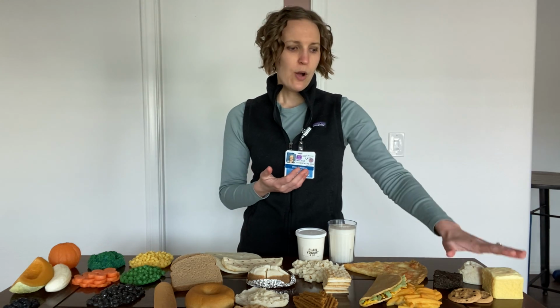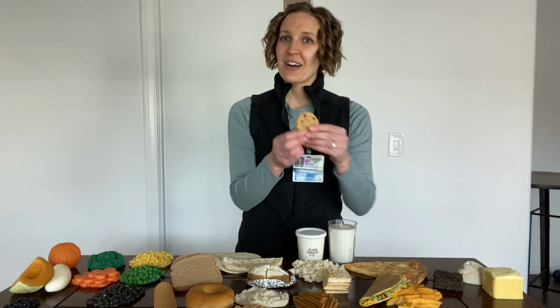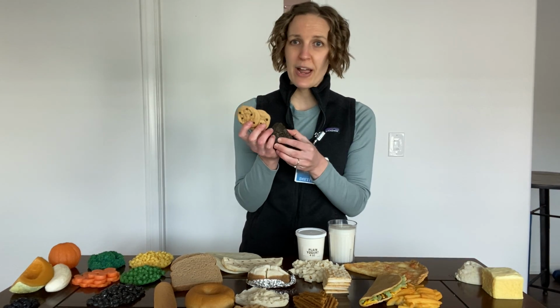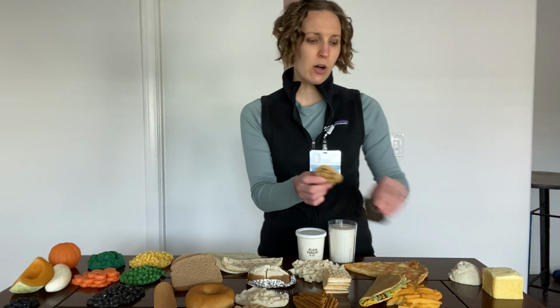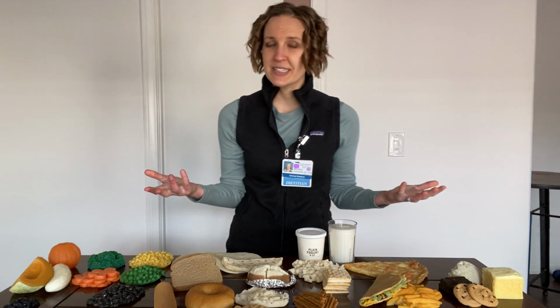But anything that is also in the dessert realm, over here we've got our cookies, we have a brownie, ice cream, cake. These all contain carbohydrates as well.